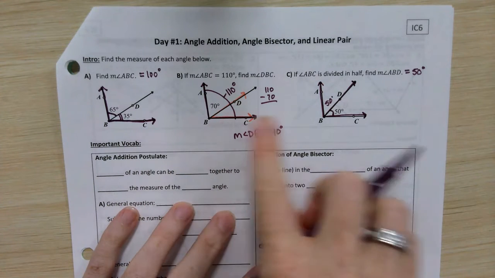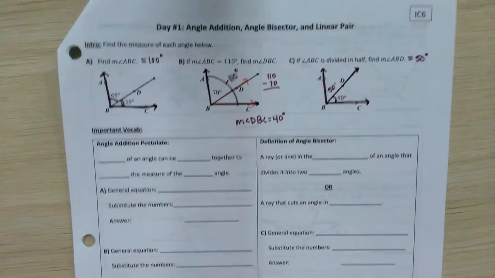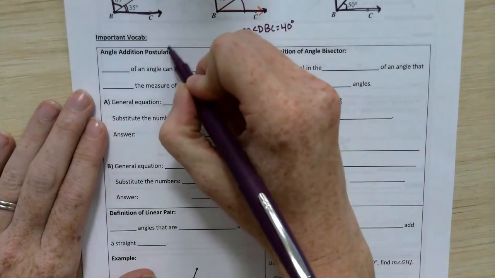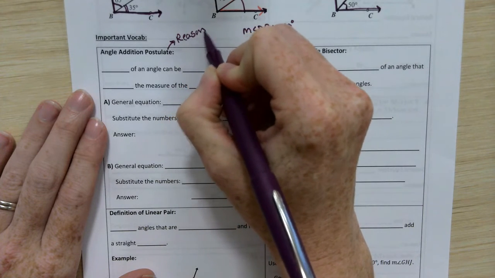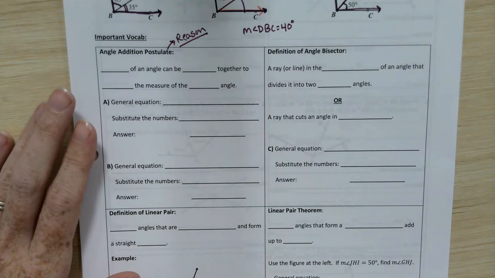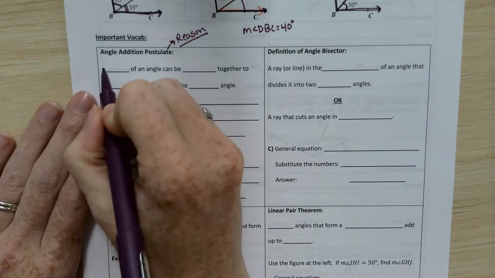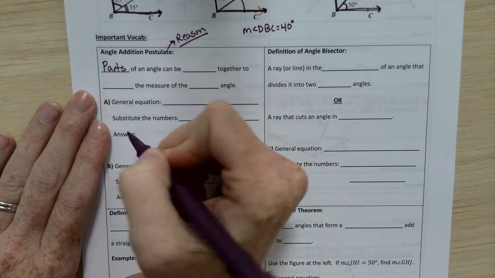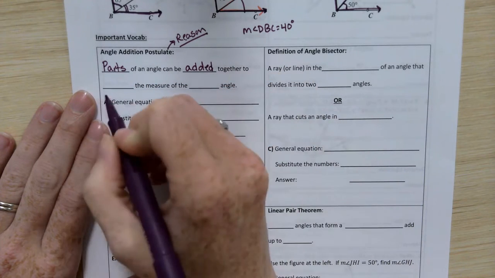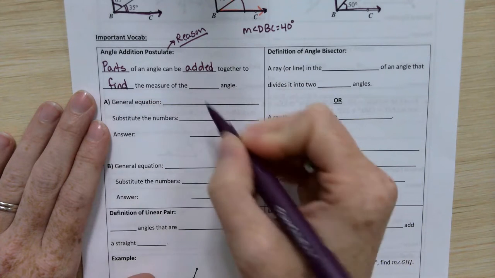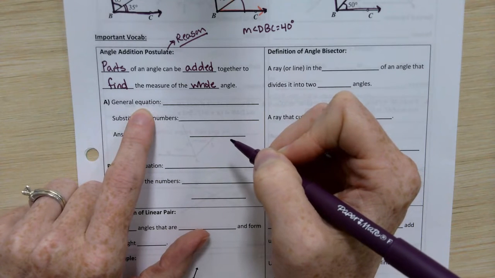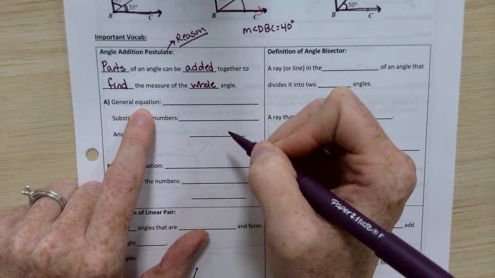So these intro ideas actually show us a couple of the different types of problems we're going to be working through for our in-class 6. The first reason that we will see for Standard 2 is going to be angle addition postulate, very similar to segment addition postulate from our previous standard. And so we are going to think about that as being parts of an angle that can be added together to find the measure of the whole angle. So our general equations are going to be set up as addition problems, very similar to segment addition.